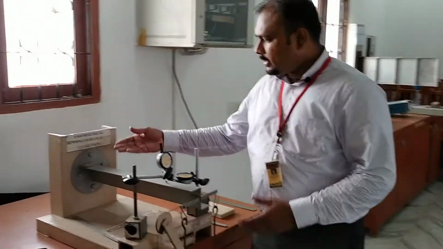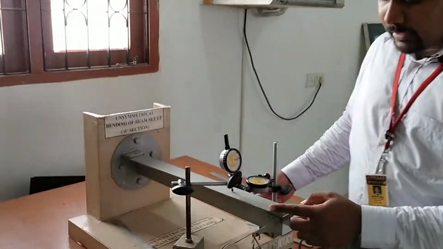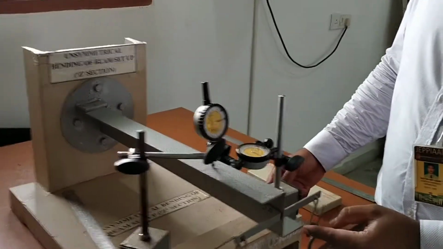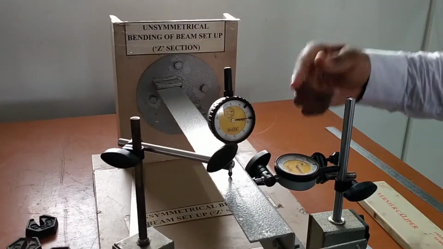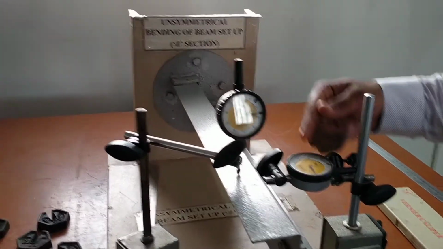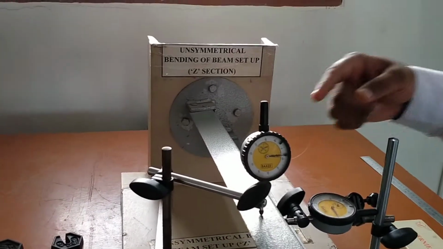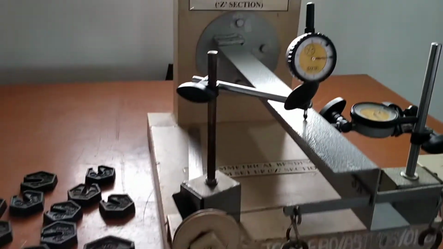So here, this is a cantilever beam having a Z section. This is unsymmetrical, and we have a couple of dial gauges. One dial gauge measures the horizontal deflection, and this dial gauge measures the vertical deflection. Then we have 3 hooks.